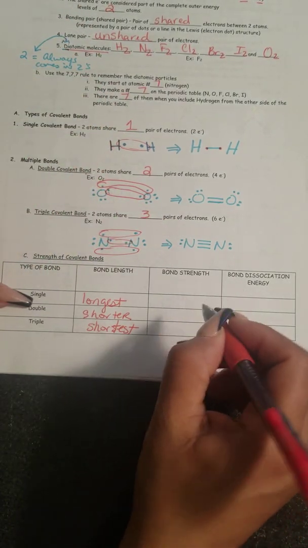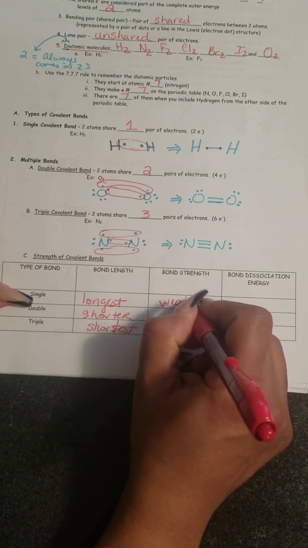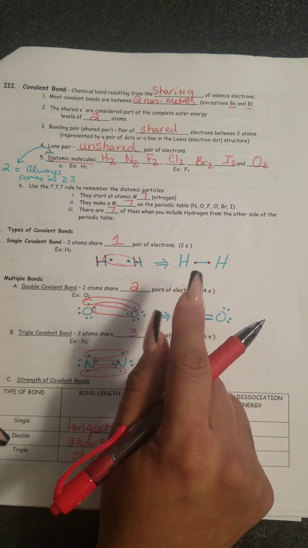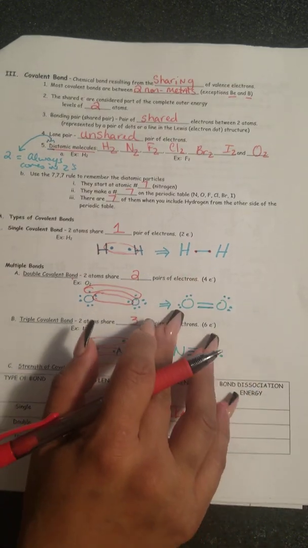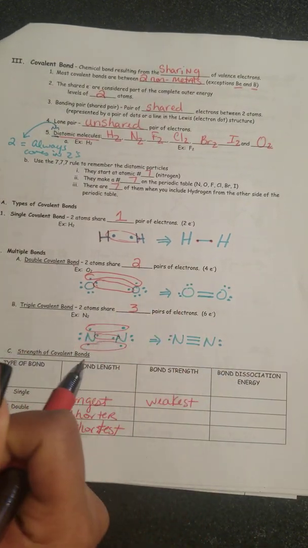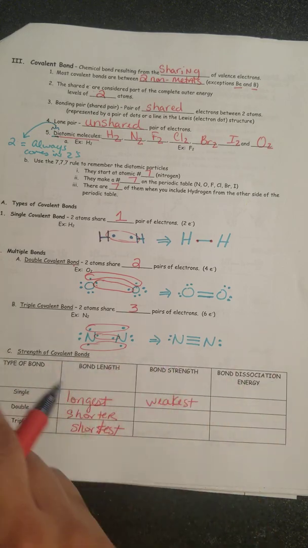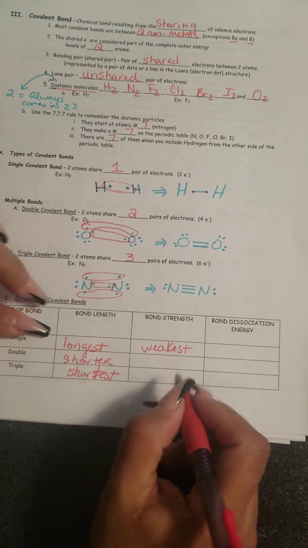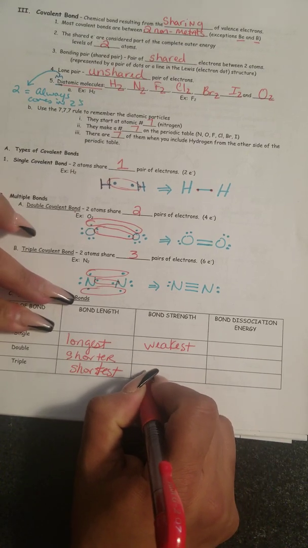Now the single bond is really the weakest. Imagine between the two hydrogens, they just have one string holding them together. All right. The oxygen has 2 strings. They're holding on to 2 strings, and the nitrogen's wrapped up or tied up with 3 strings. So that's going to be the strongest bond strength.